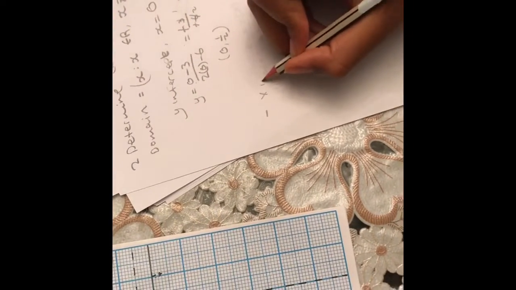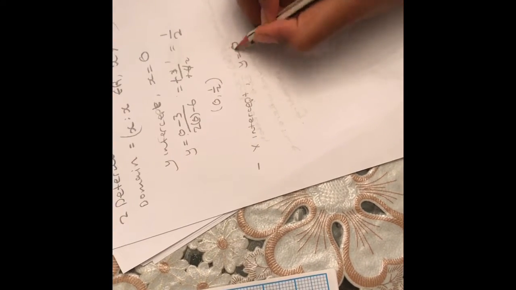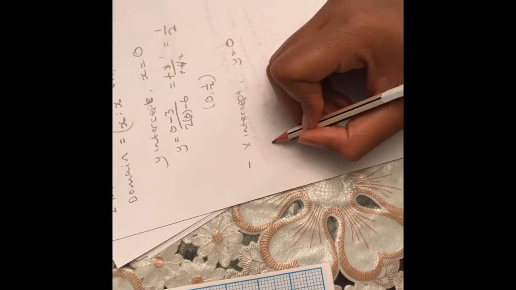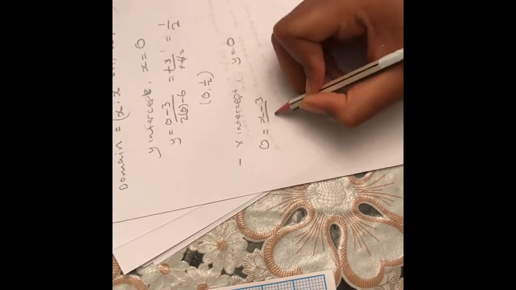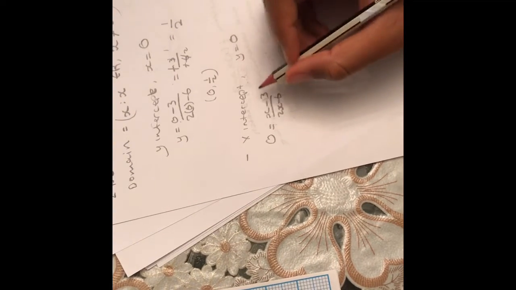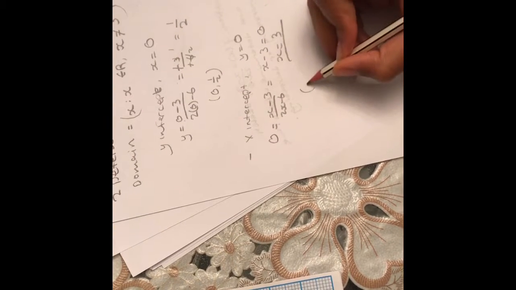For the x-intercept, y equals 0. So you make 0 equal to x minus 3 over 2x minus 6. Your answer will be x minus 3 equals 0. You move the 3 onto the other side, so x equals 3. So you have another set of coordinates, 3, 0.